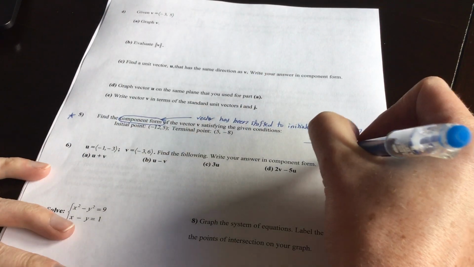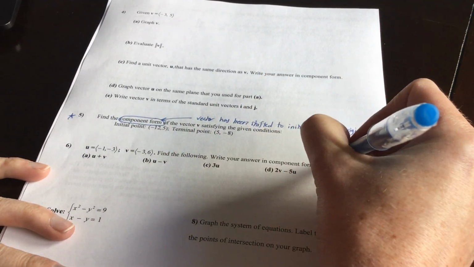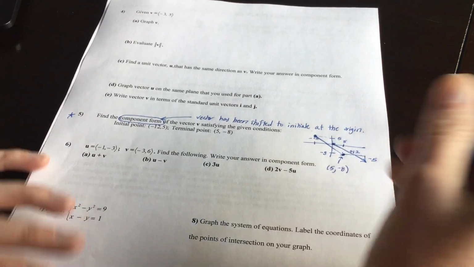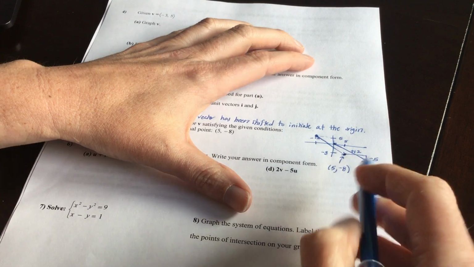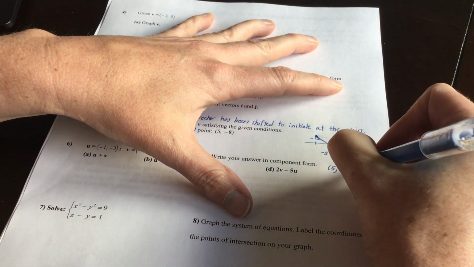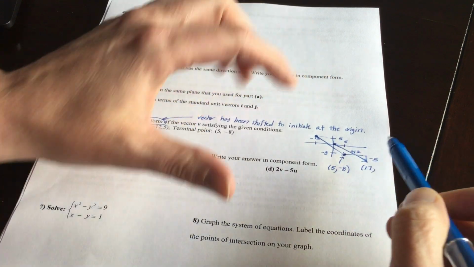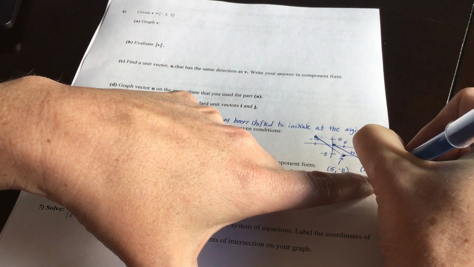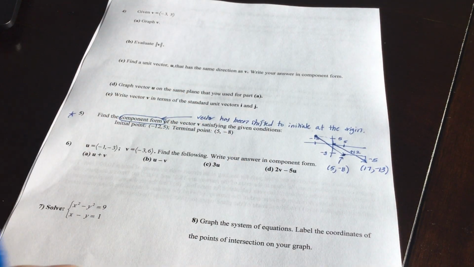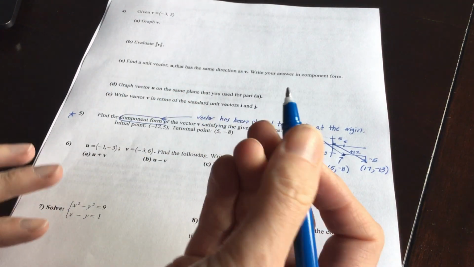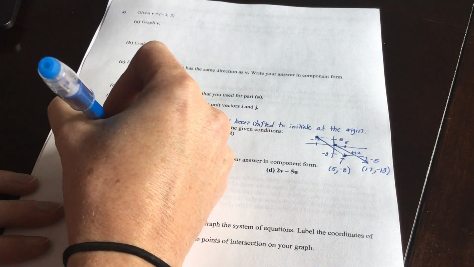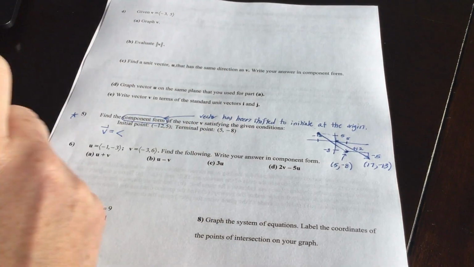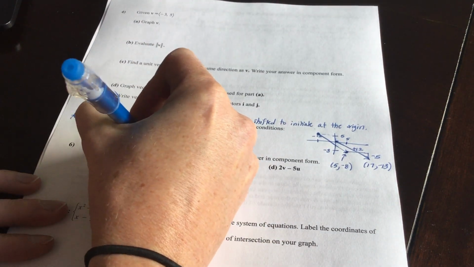So the terminal point right here was at 5, -8. And so if you were to move that to the right 12, you wouldn't be at 5 anymore, you'd be at 17. And then if you were to go down 5, you wouldn't be at -8, you'd be at -13. And again, this is something that you could totally do in your head if you really wanted to. But the answer is that vector v's component form would be 17, -13.